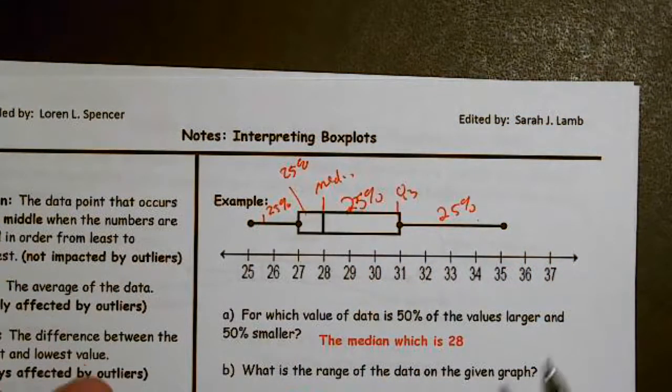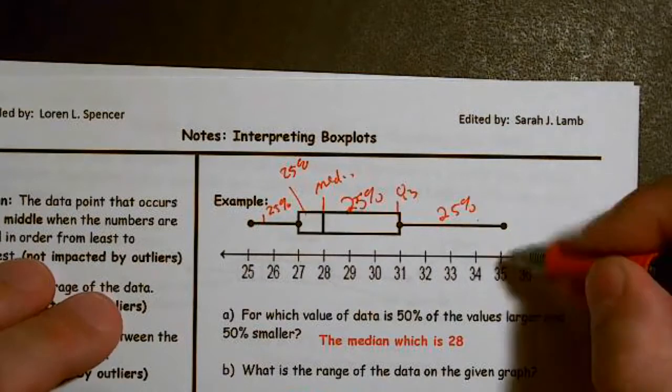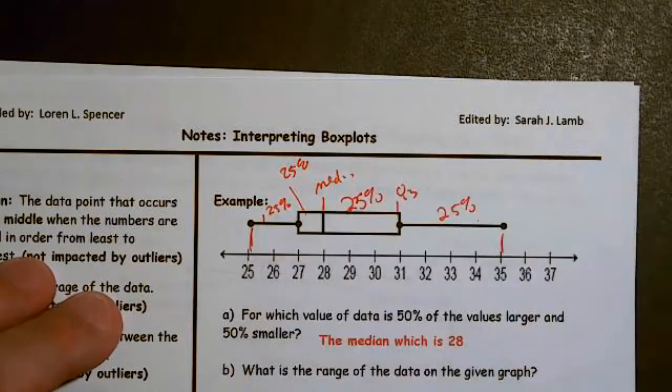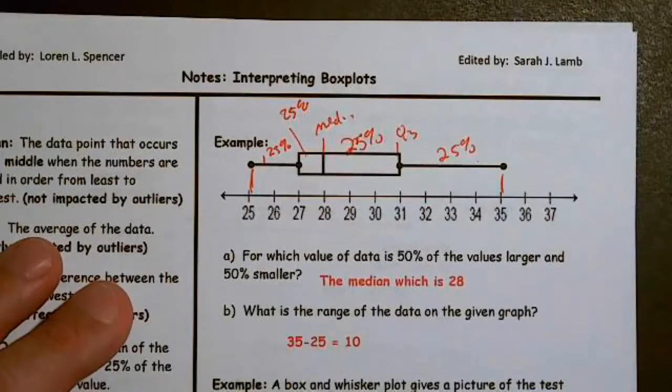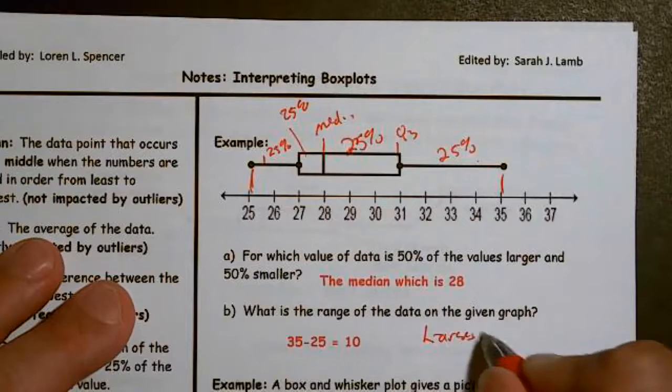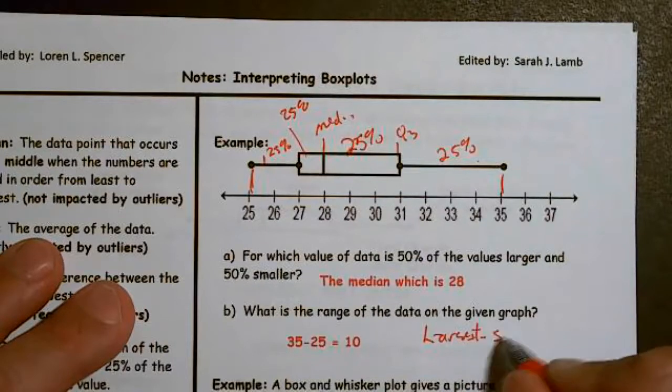What is the range? All right. Well, this is approximately 35, and this is approximately 25. And remember, we're going to go largest minus smallest for the range always. Largest minus smallest.